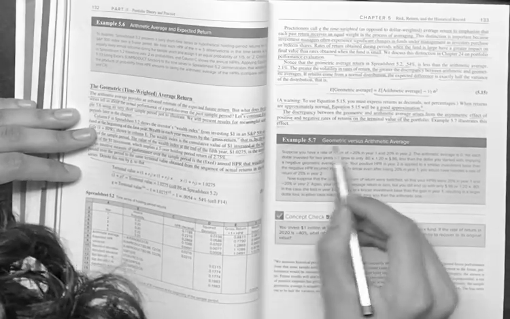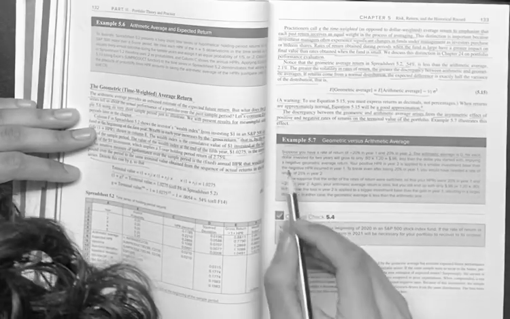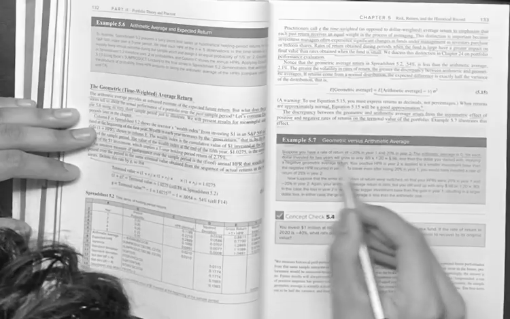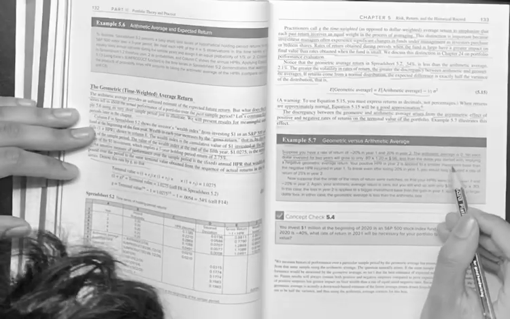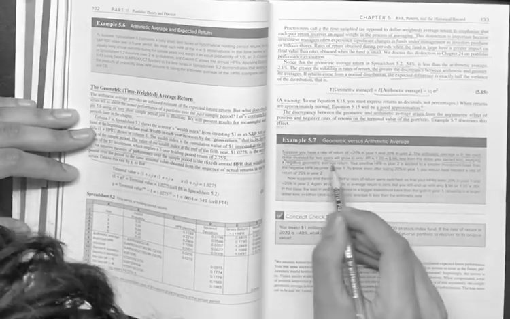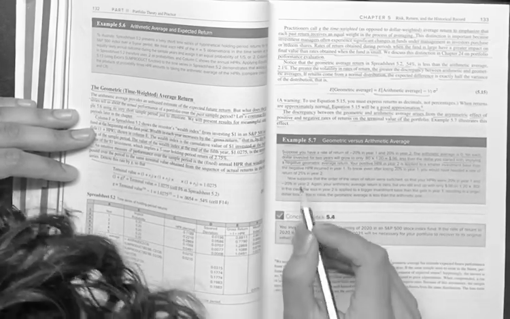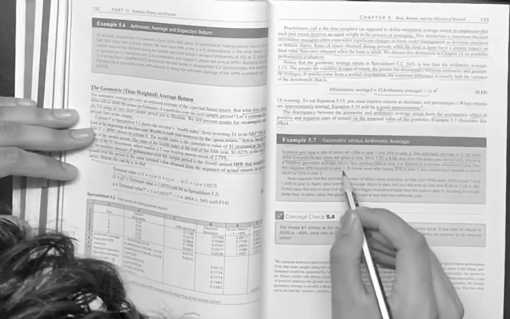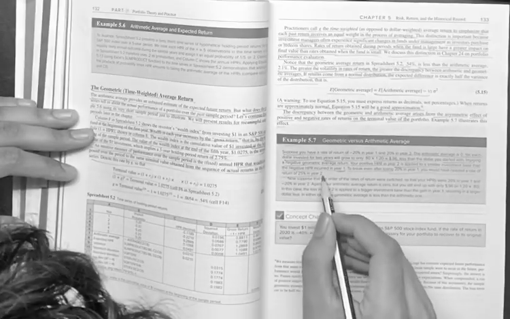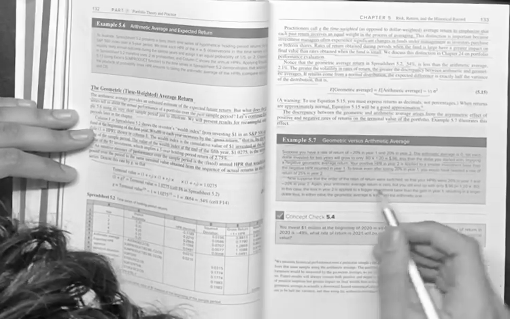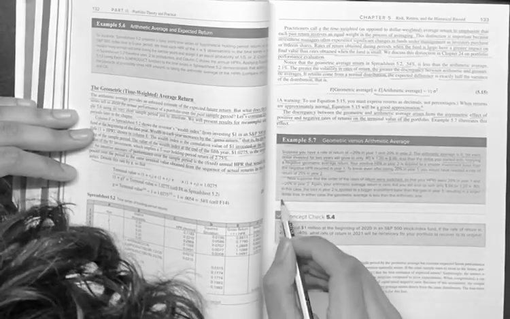Suppose you have a rate of return of minus 20% in year 1 and 20% in year 2. The arithmetic average is 0. Here, each dollar invested for 2 years will grow to only 0.8 times 1.2, $0.96, less than the dollar you started with, implying a negative geometric average return. Your positive HPR in year 2 is applied to a smaller investment base than the negative HPR incurred in year 1. To break even after losing 20% in year 1, you would have needed a rate of return of 25% in year 2.